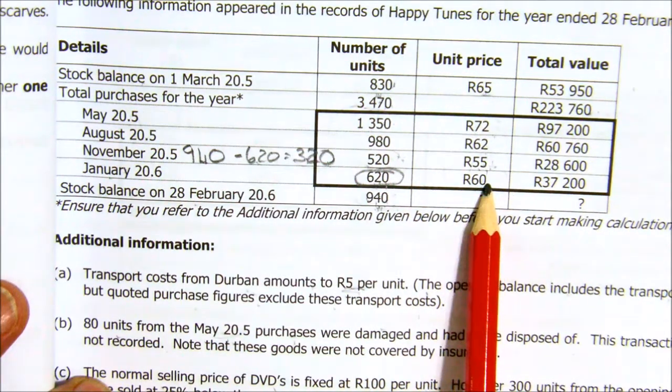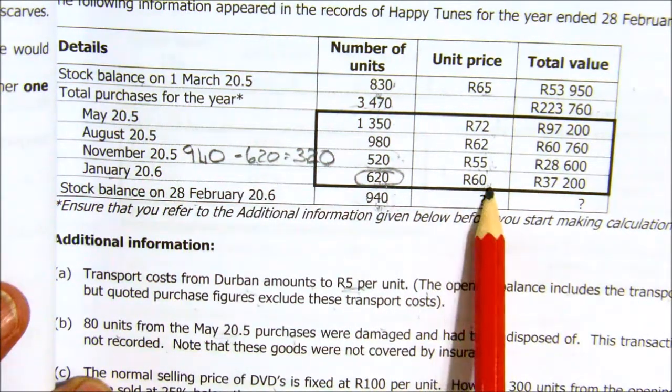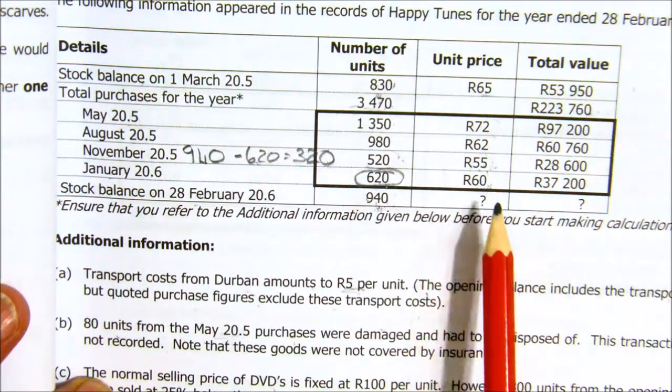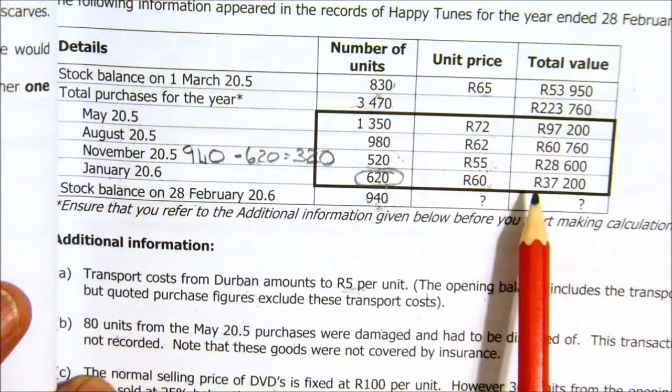Now there are lots of exercises practicing this, so please go through and make sure you understand the FIFO method thoroughly before you move on to the other methods.